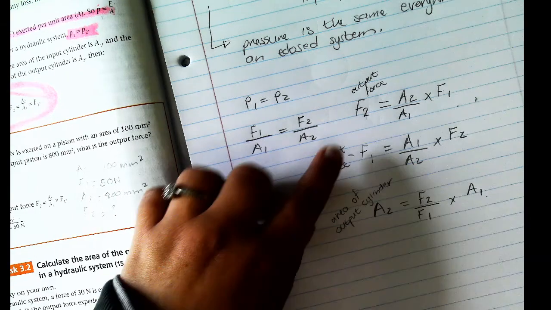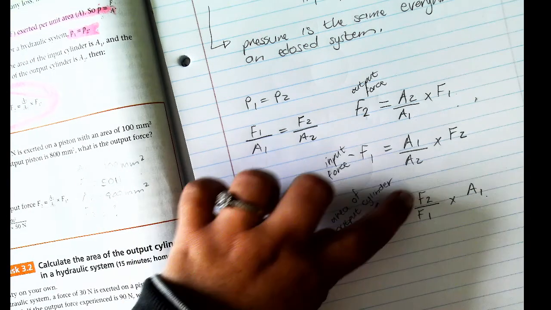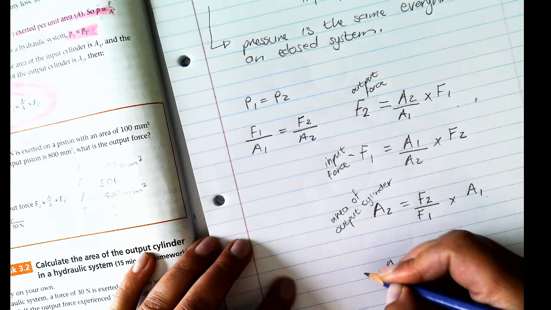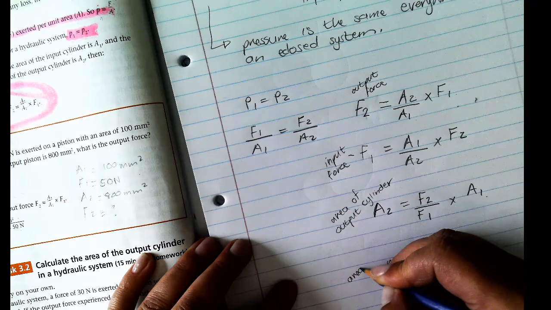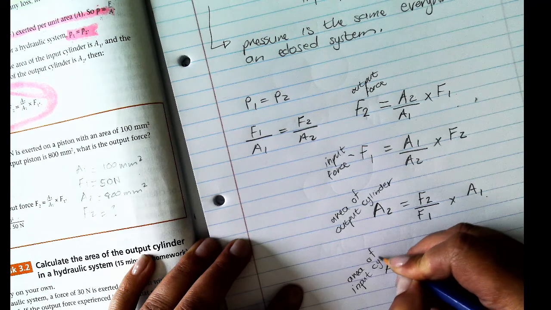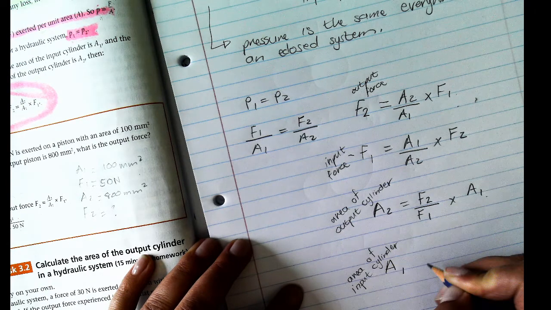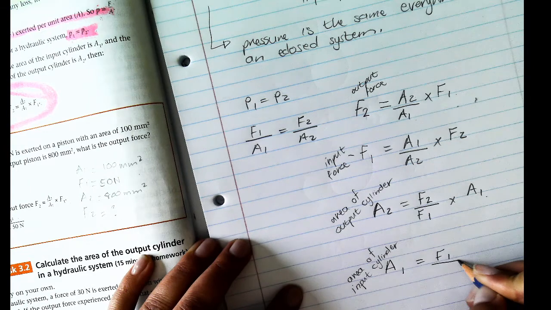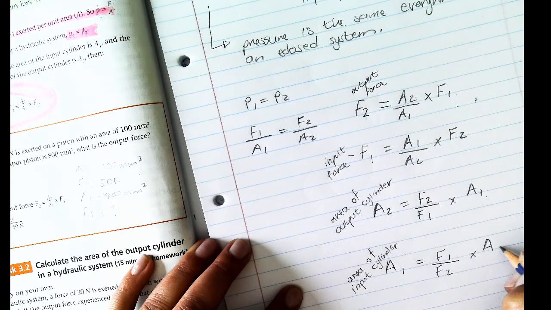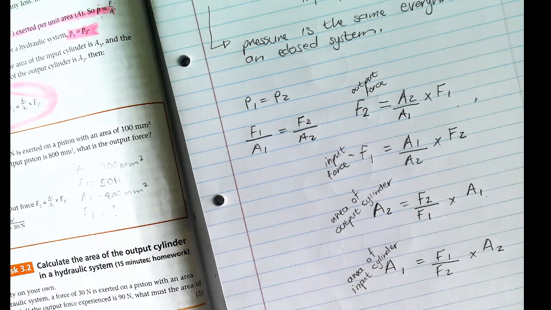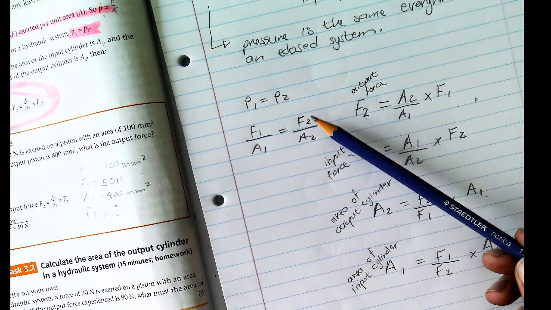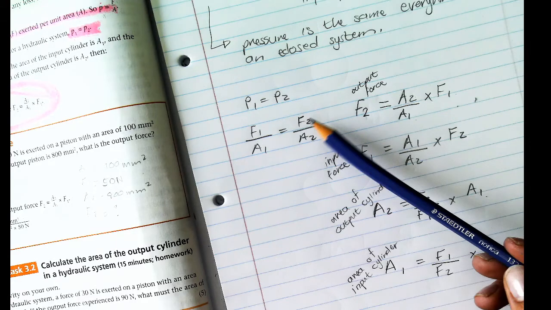So do you see again, if it's A2, F2 goes at the top. And if I want to calculate A1, which is the area of the input cylinder, then it is F1 over F2 times A2.